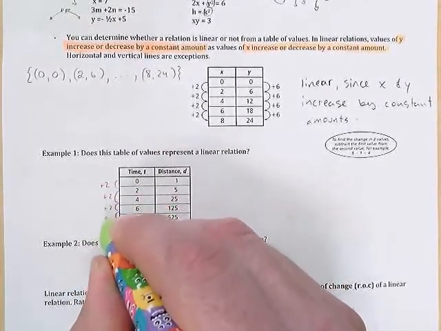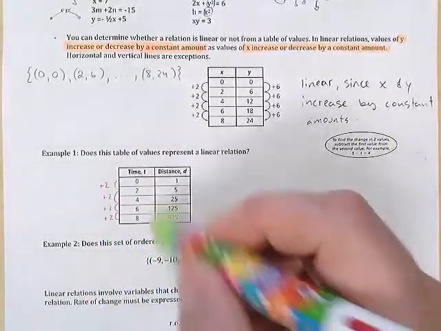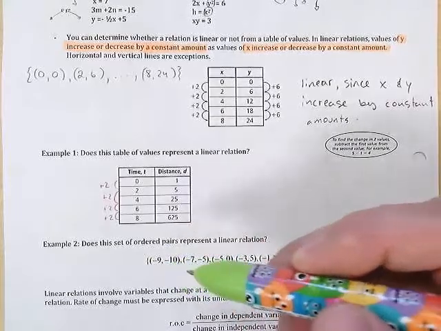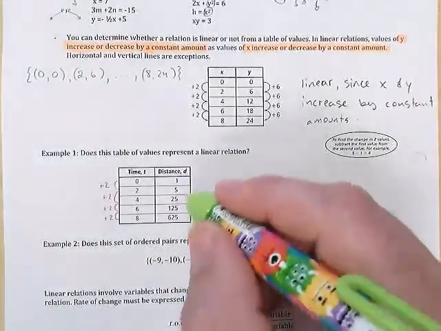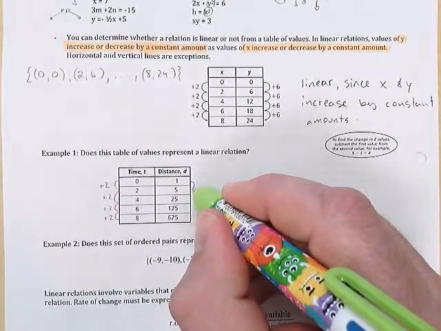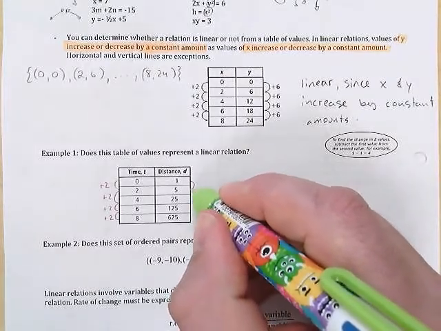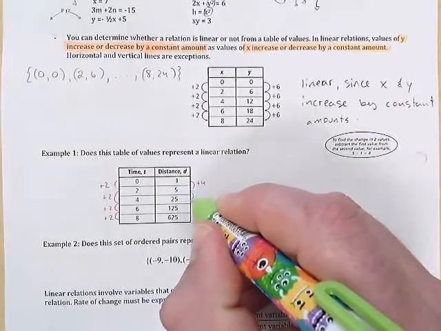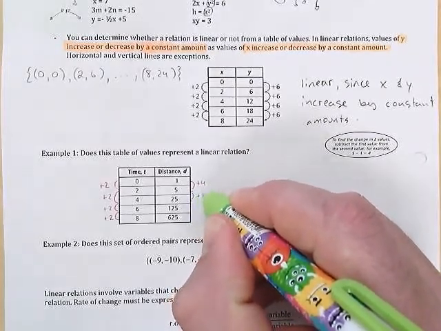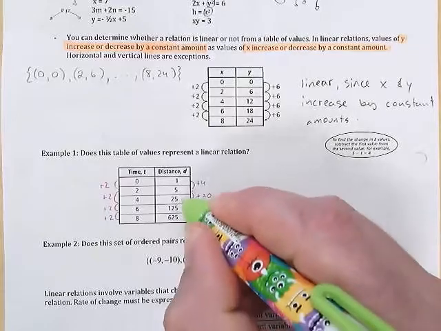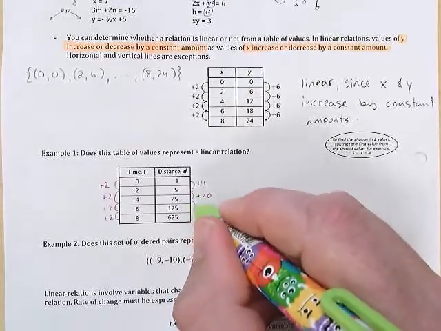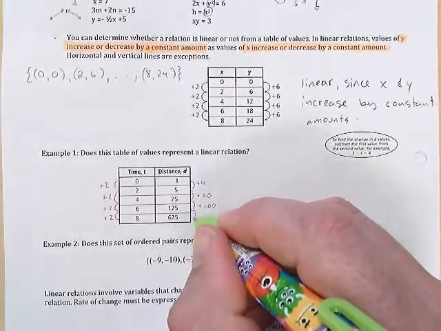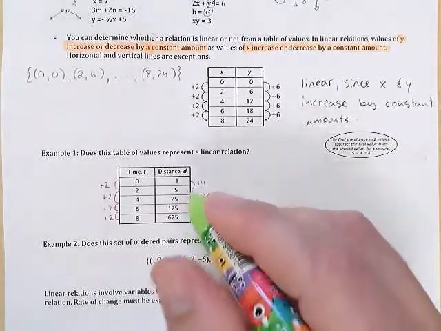And it's constant all across. Even if there was one jump where that wasn't the case, it would not be linear, okay? Here, what do we have here? We actually increased by 4. From here to here, we increased by 20, right? 25 minus 5 is 20. Here we increased by 100. And then here we increased by 500.